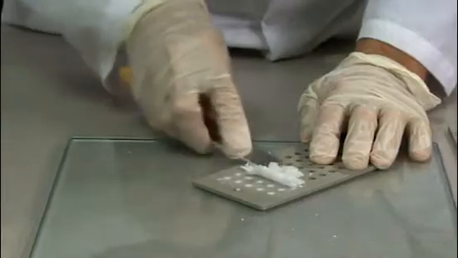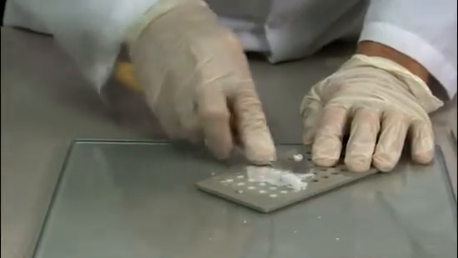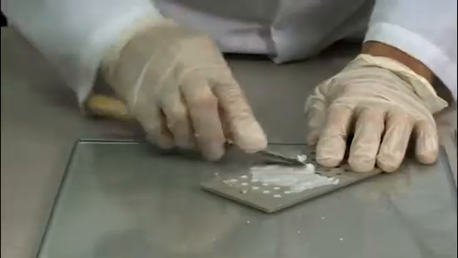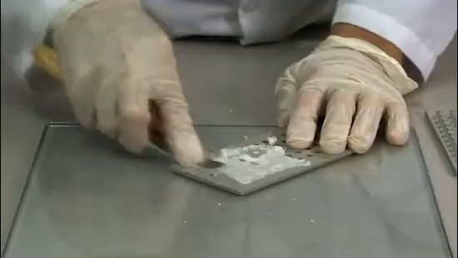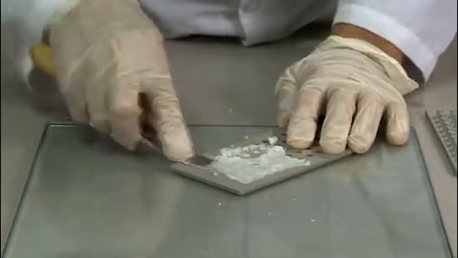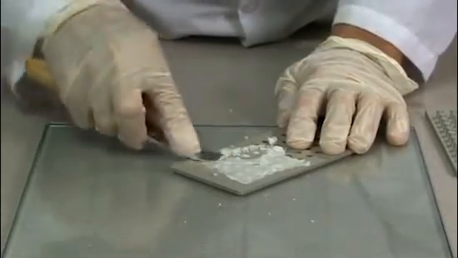The amount of material in each of the holes is determined by how tightly you pack the hole. Therefore, use a very strong pressure and fill every hole to its maximum capacity.